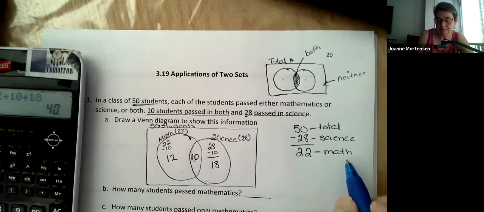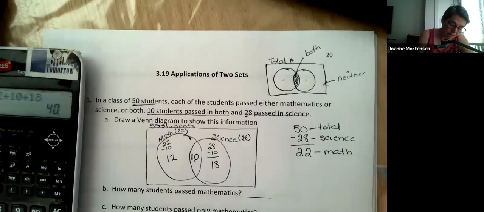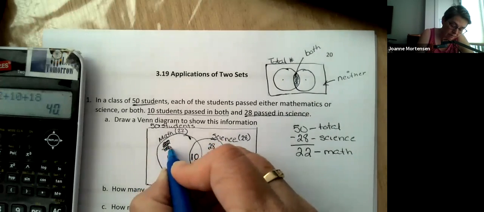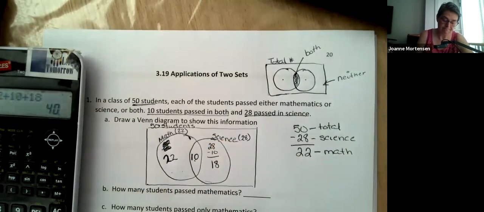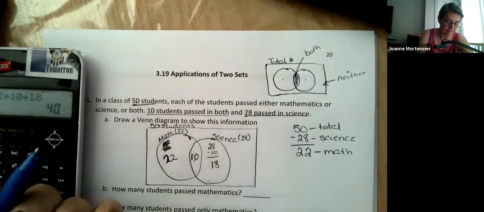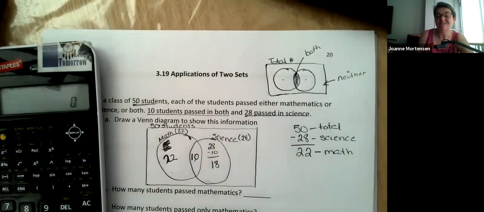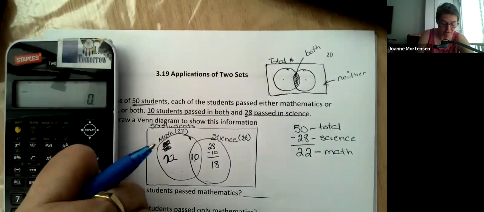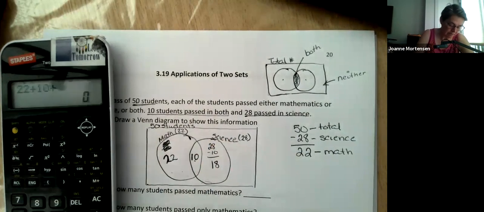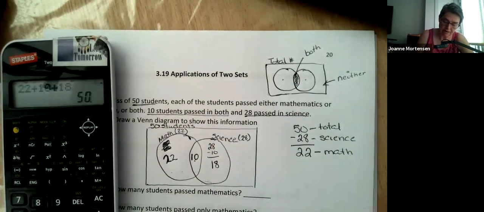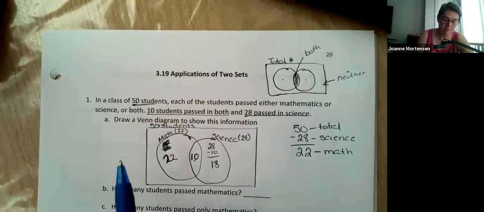Well, that must mean that this, forget that part, must be 22. Now let's check math. See, guys, sometimes I even screw these up, but you just double check your work. So we have 22 plus 10 plus 18. All right, so we add these up. That totals the 50 we need. That's good. Now let's see if it passes everything else we need to do.